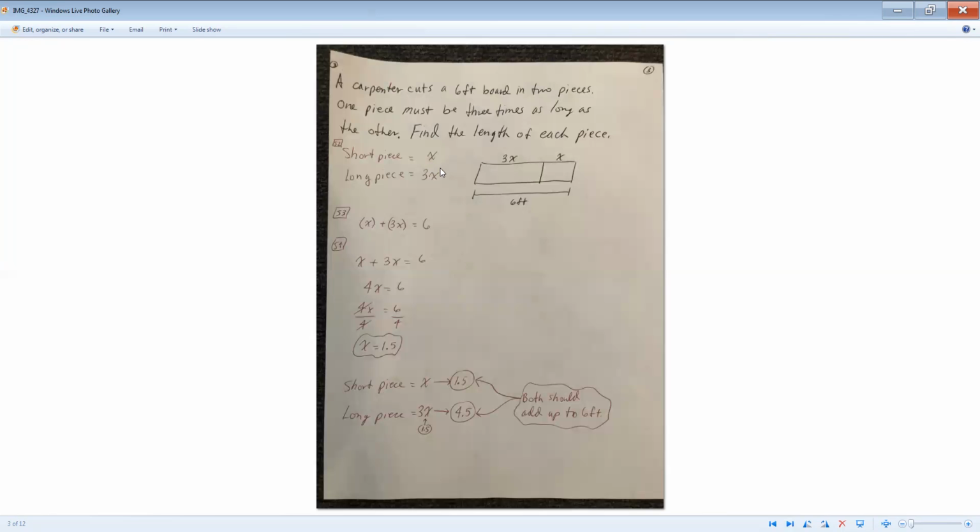Next one, the carpenter cuts a 6-foot board in 2 pieces. One piece must be 3 times as long as the other. Find the length of each piece. So we have 2 unknowns. We need an algebraic representation for each unknown. We will let one be x and then write the other one in terms of x.